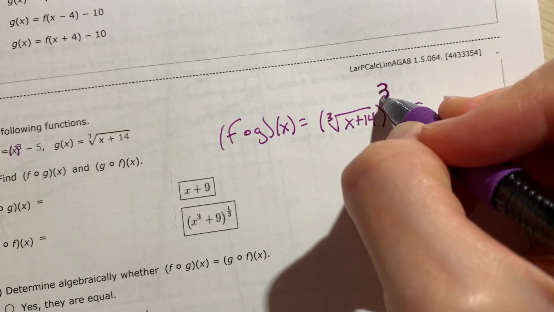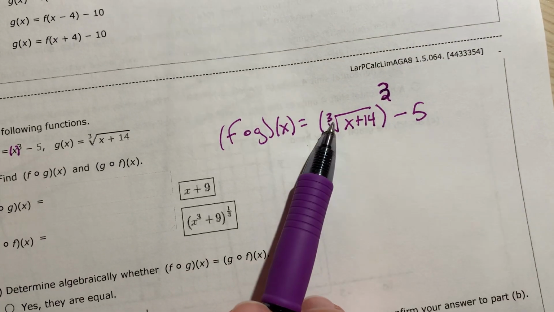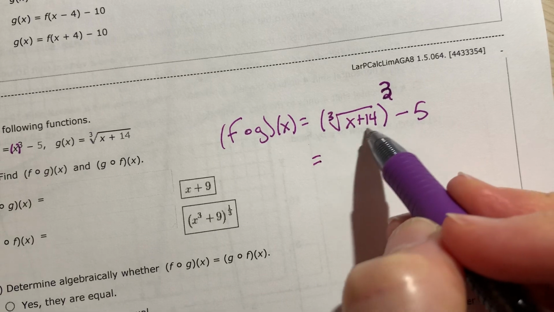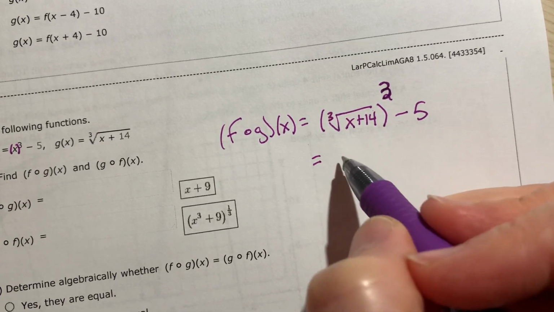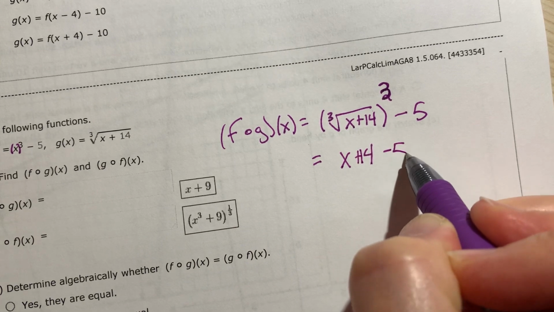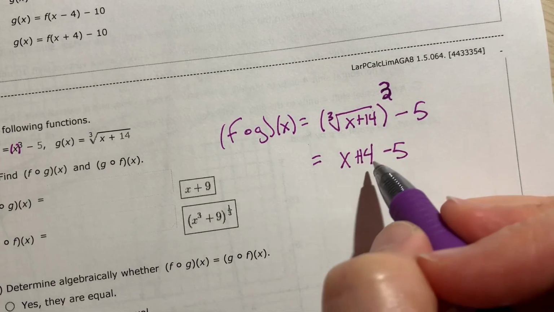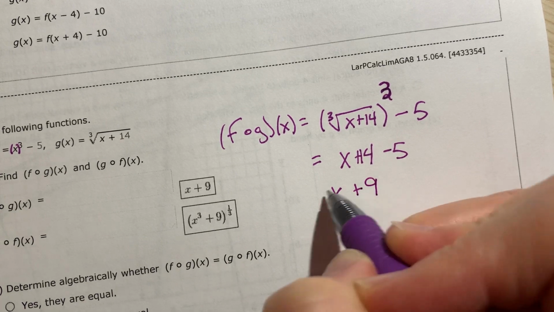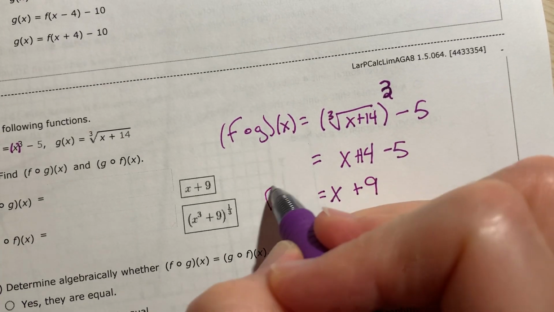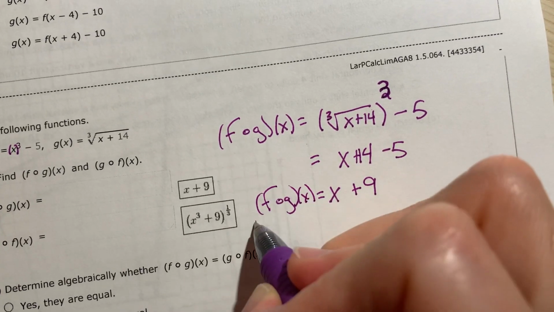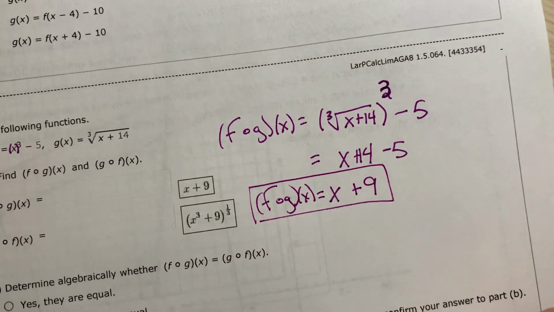So I have a power of 3 and a third root. So those are inverse functions. So that's just going to leave me with the x plus 14 minus 5. And 14 minus 5 is positive 9. So f of g of x equals x plus 9.